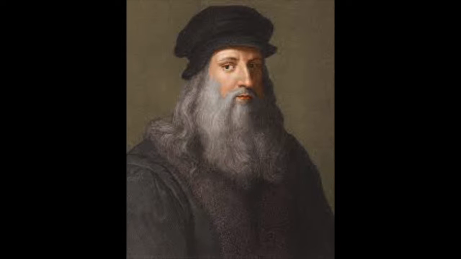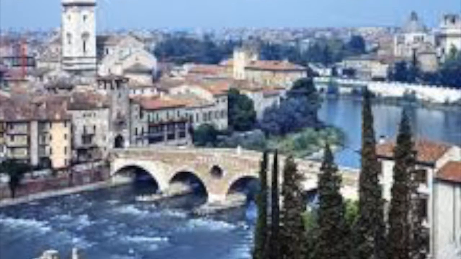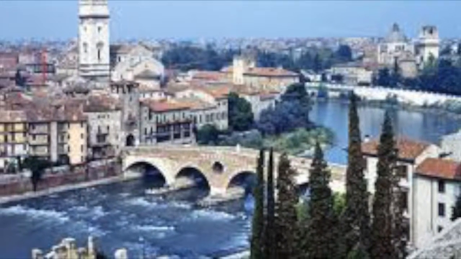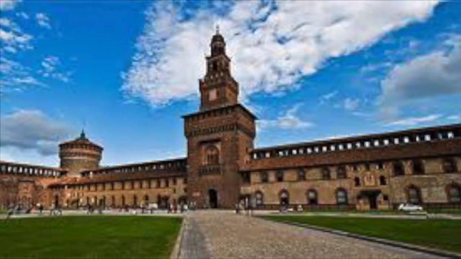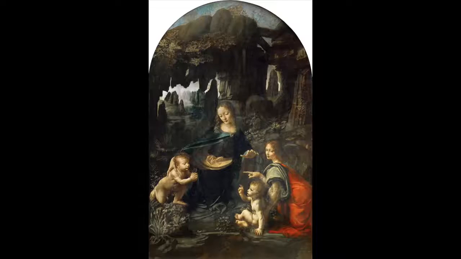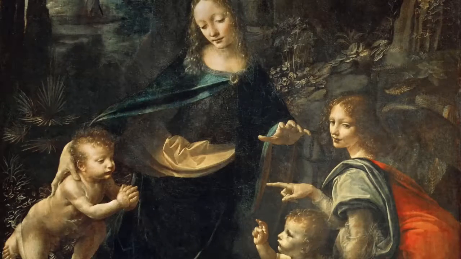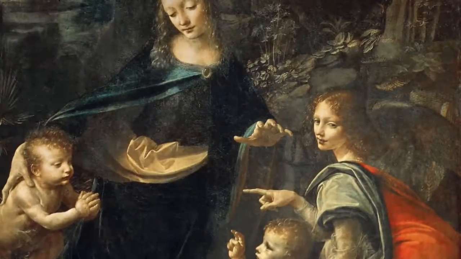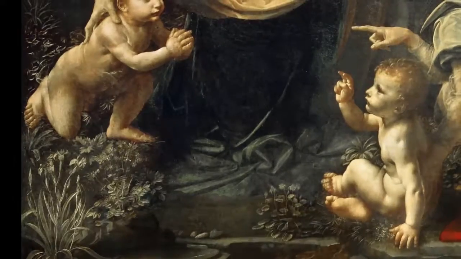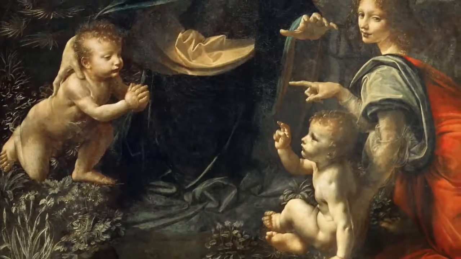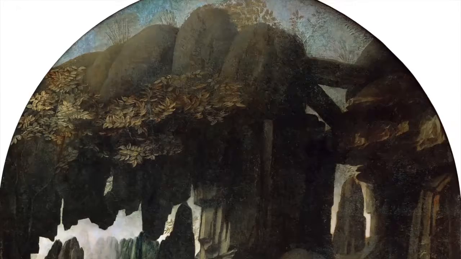Hoping to secure more important commissions, in late 1482, Leonardo da Vinci left his native town of Florence and moved to Milan. His intentions were to serve the ruling Sforza family with his military inventions. The Virgin of the Rocks was painted using oil paints for pigments. At the time, oil was still a new medium that had only been recently adopted by Italian painters. With oil paint, Leonardo could capture detail on a microscopic level and convey a sense of realism that was unattainable using other types of pigment.